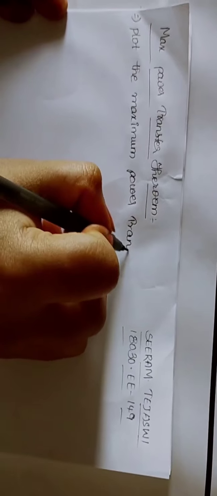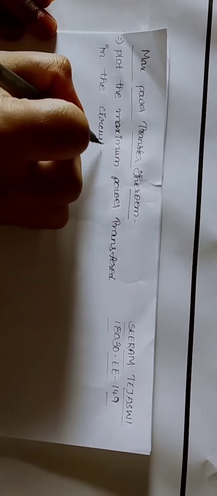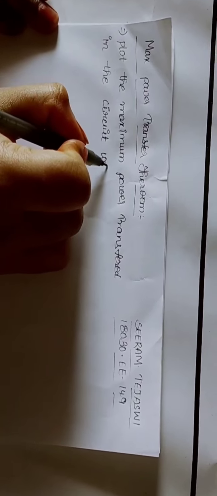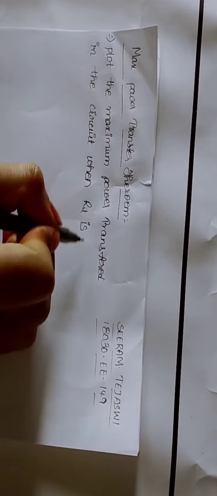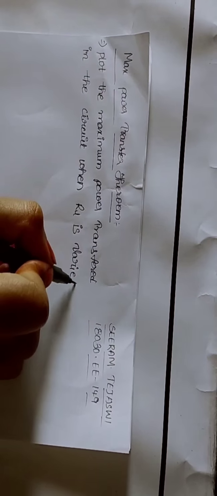The problem is to plot the maximum power transfer in the circuit when RL is varied from 0 to 4 ohms with 0.1 step.